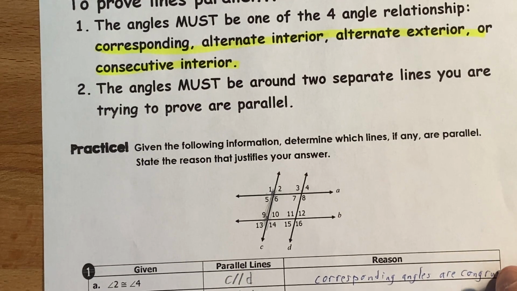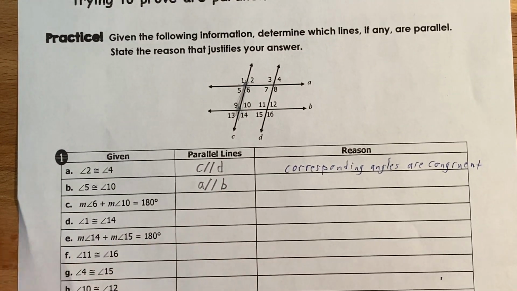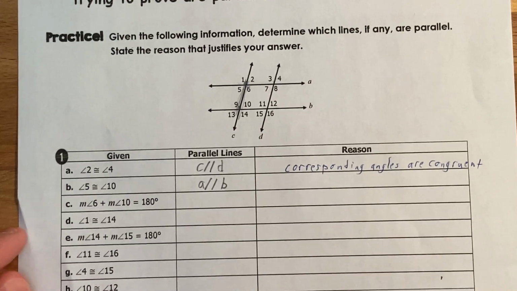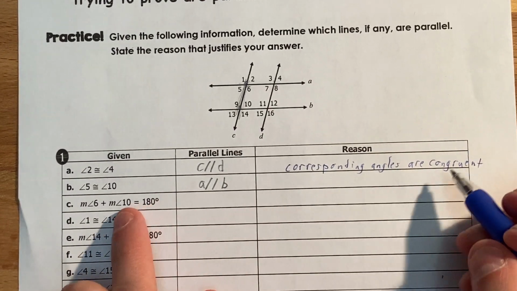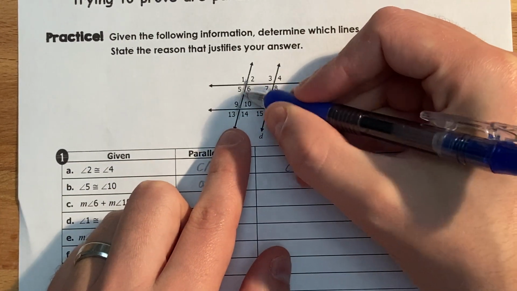So you would write something like that. I did that in a full sentence. In the future, I'm probably not going to because I'm lazy. But I wanted to do it at least once so you can see what it looks like. 5 and 10. Here's 5 and here's 10.